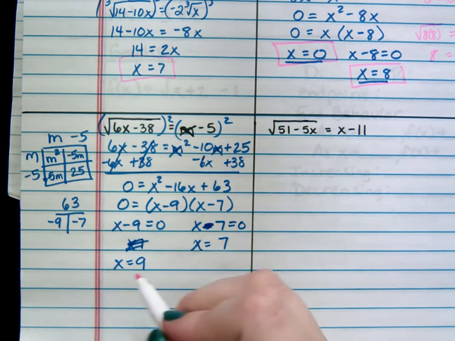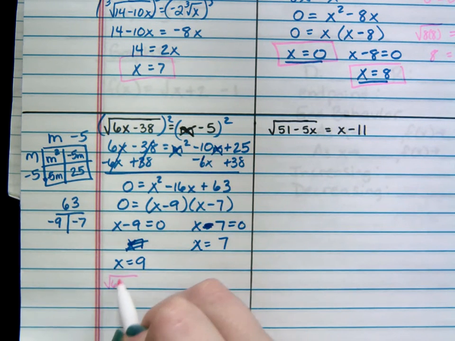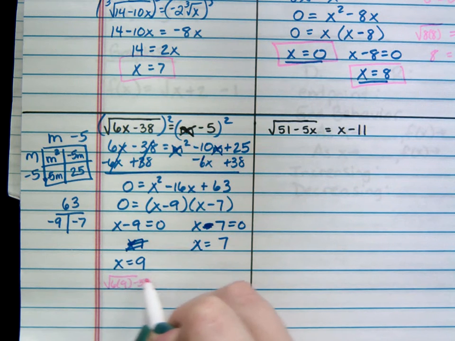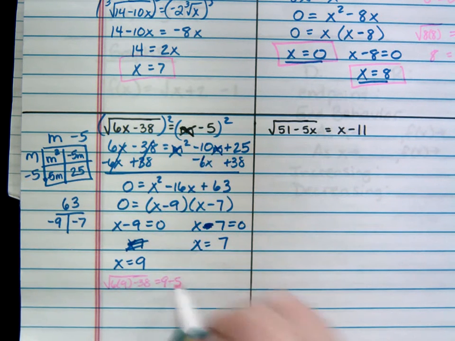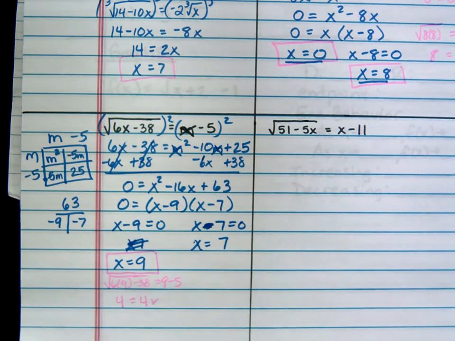So, square root of 6 times 9 minus 38 equals 9 minus 5. Well, 6 times 9 minus 38 is 16. Square root of that is 4. Over here, I get 4, so x equals 9 is one of my solutions.